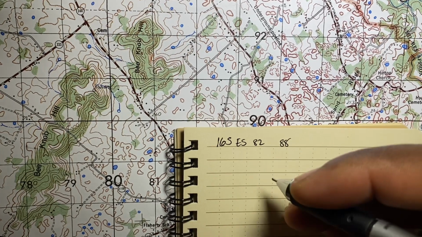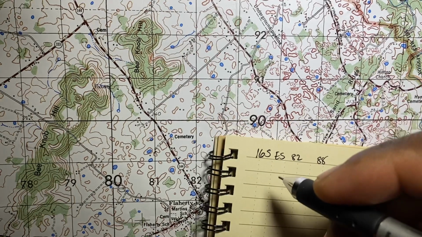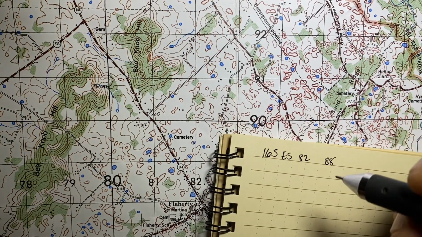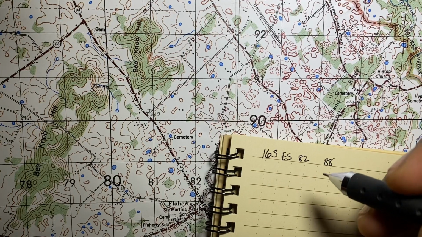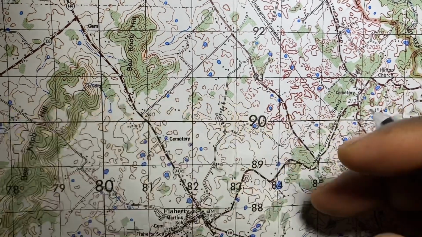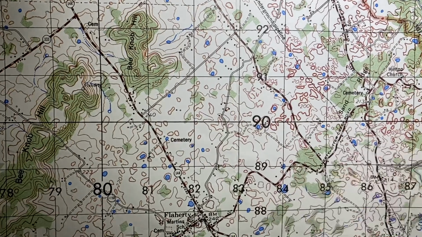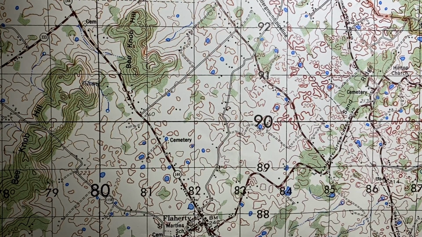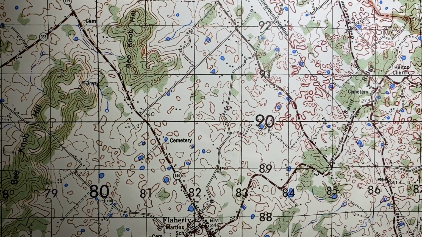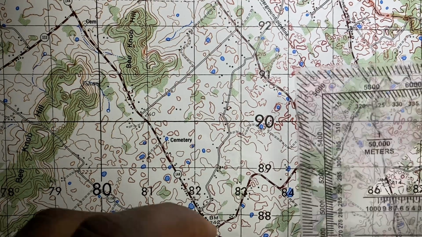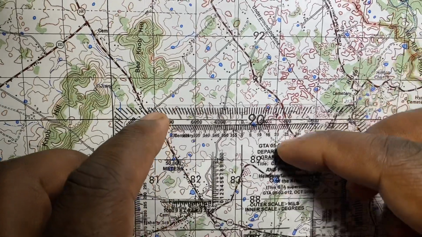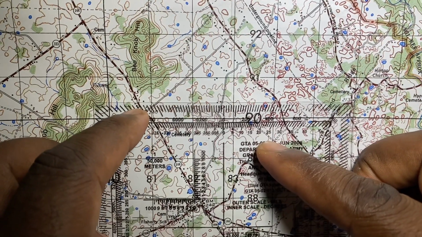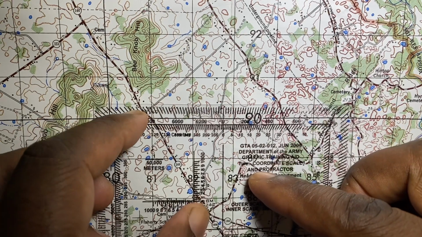Next, now that I've identified the big square, I want to find out exactly where that building is in that square. So this is where I'll take my protractor, and because this is a 1/50,000 square, I'm going to start from, remember I said read from right to left.